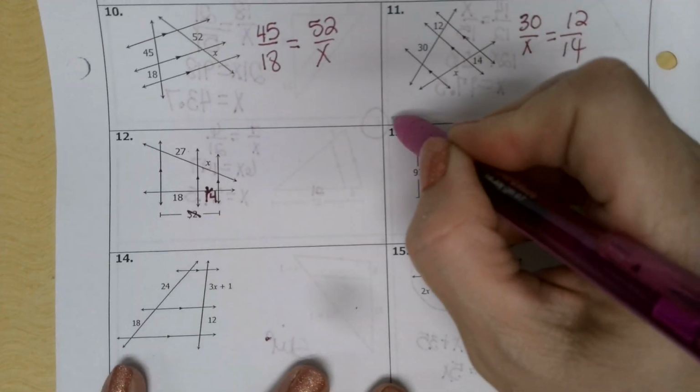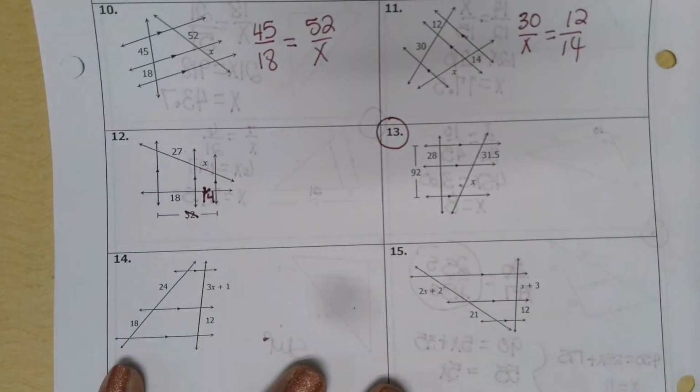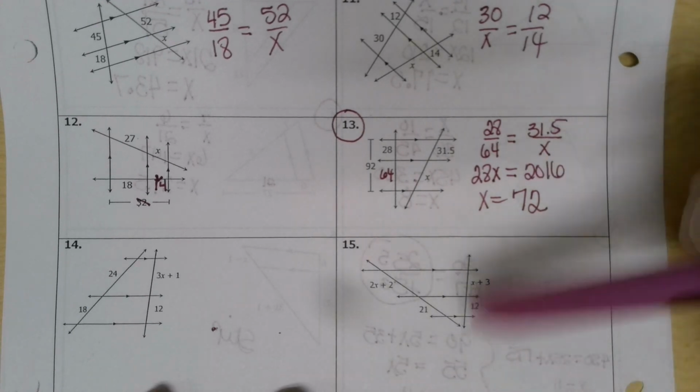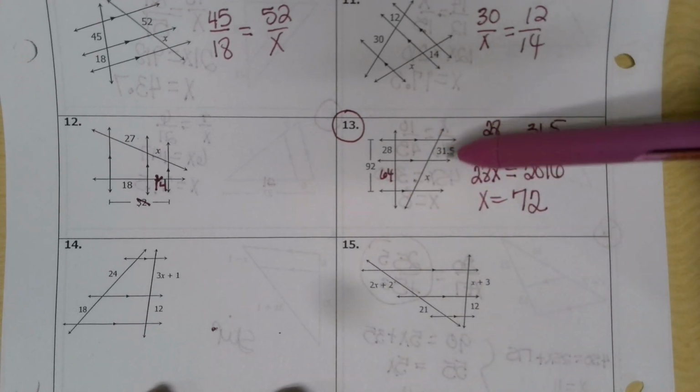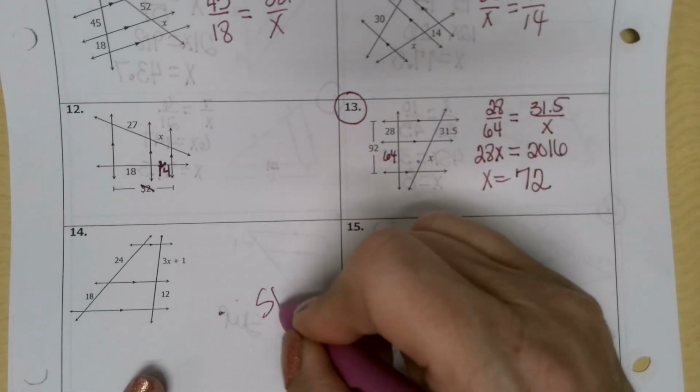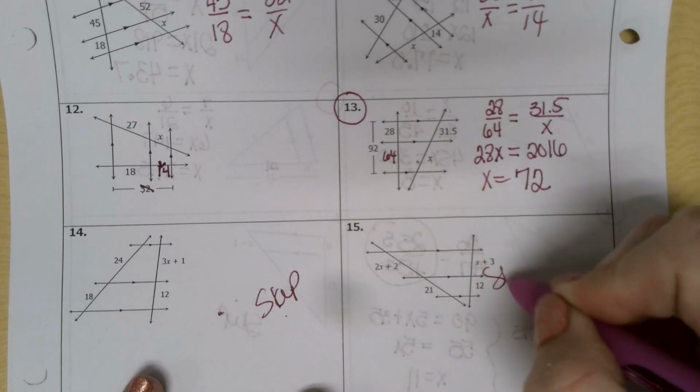Okay, so I want you to do number 13. Give me the answer. Okay, here's your answer. You should have gotten x equals 72. You can see my setup. I put 28 over 64 equals 31.5 over x. Cross multiplied, x equals 72. All right, I don't feel the need to do any of these others.